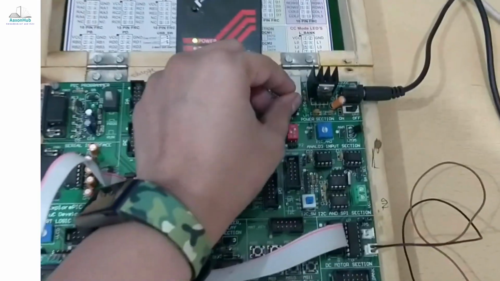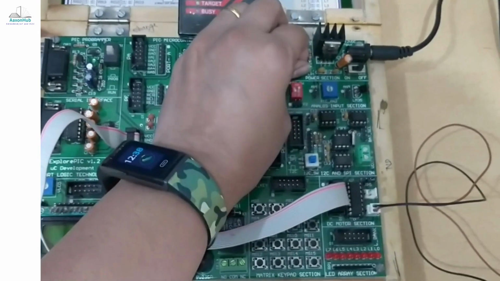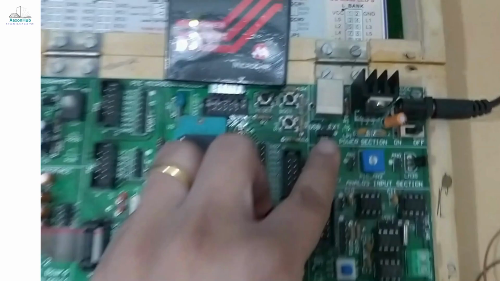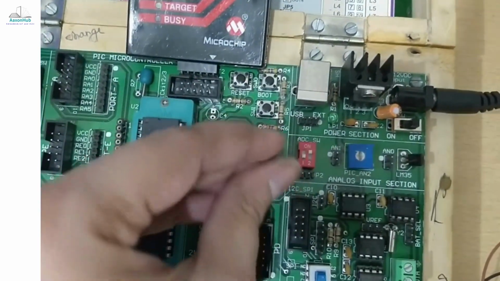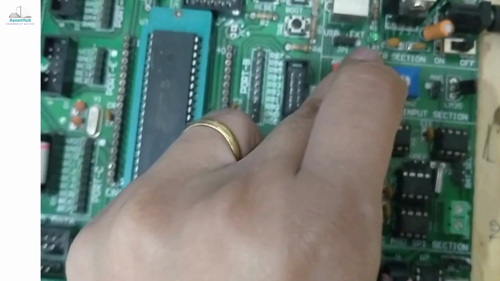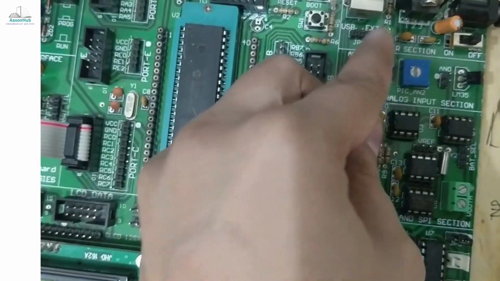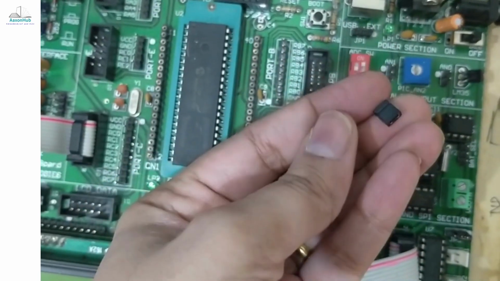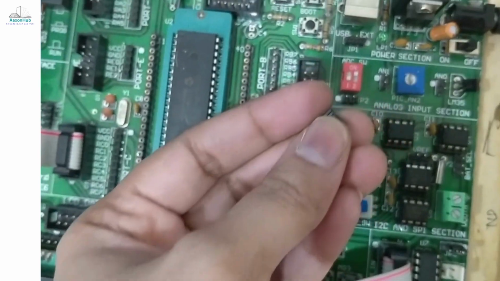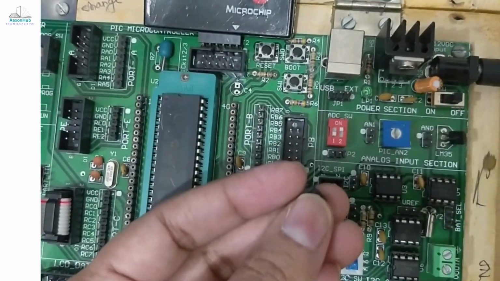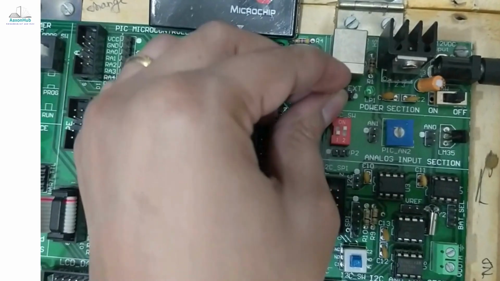For this purpose, initially you have to change the jumper setting. This jumper wire at JP1, you have to connect to the external supply, EXT. So you have to short pins 1 and 2 using this jumper. The meaning of this is that you are simply changing to the external supply.